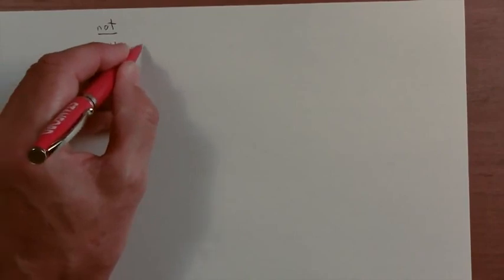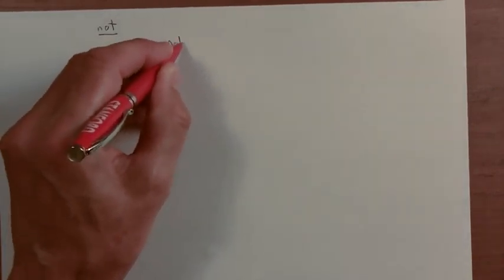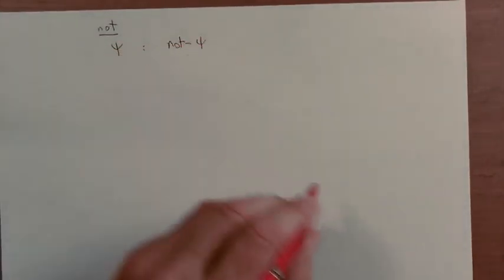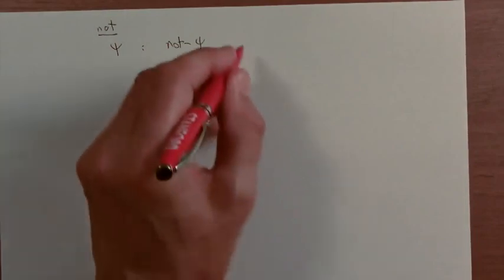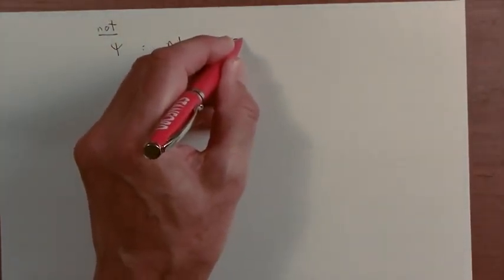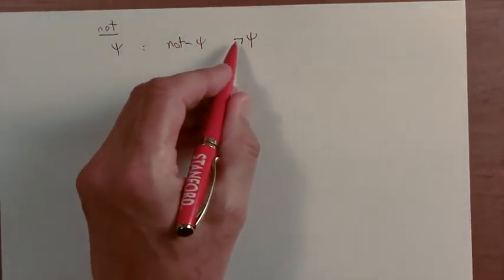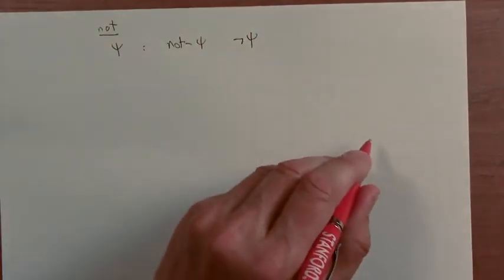The next word I want to look at is not. If psi is a sentence, then we want to be able to say that psi is false. So given psi, we want to create the sentence not psi. The standard abbreviation mathematicians use today is this symbol, which is like a negation symbol with a little vertical hook.